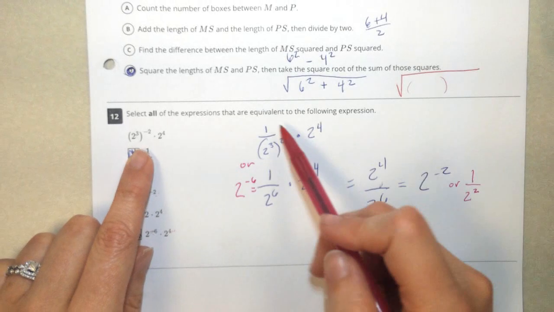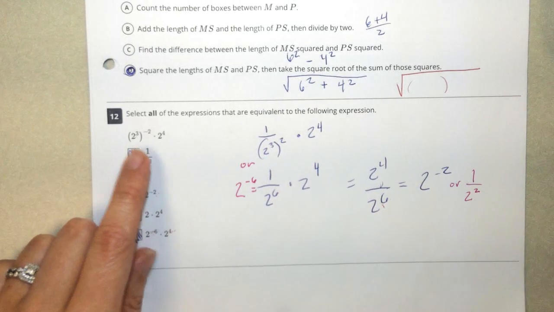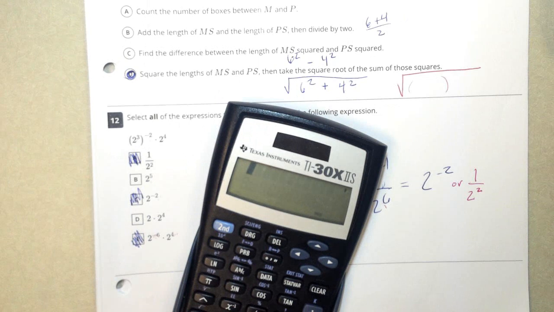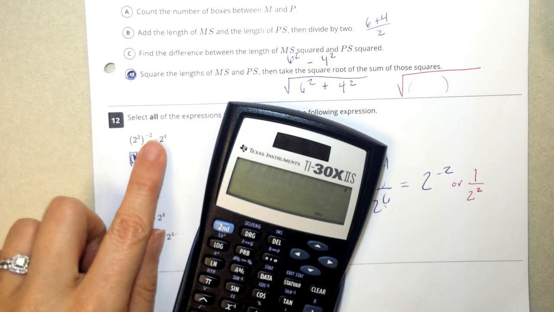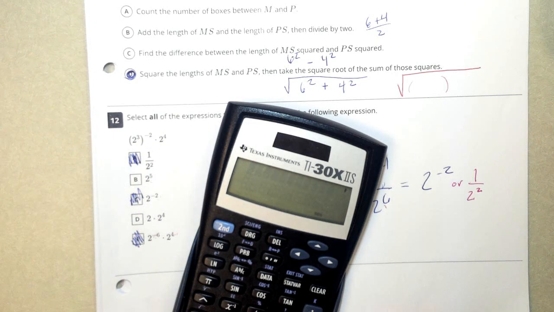Okay? Or at this point, you just do this and multiply it. Again, to me, use the calculator. If you can use the calculator, type it in. Anytime you have exponents, you can type it in. Okay?